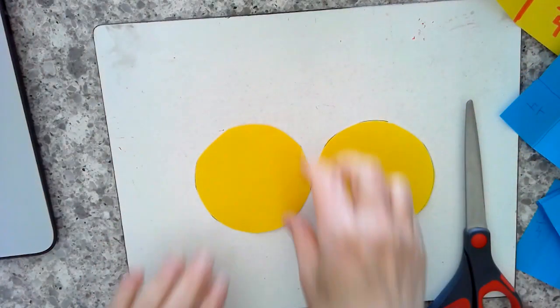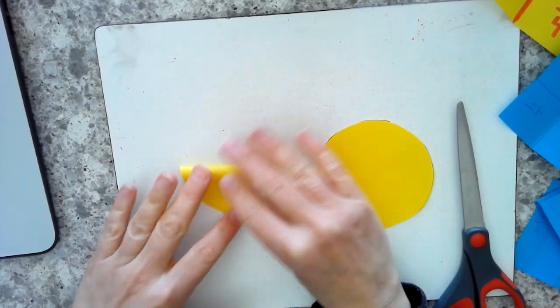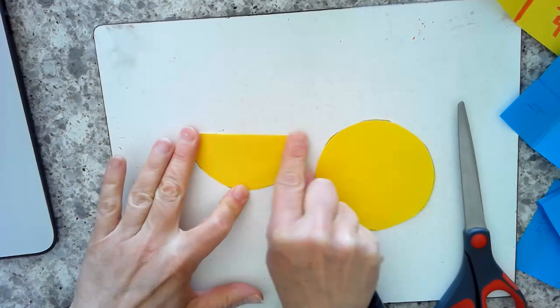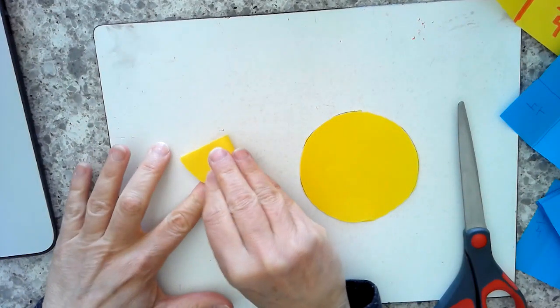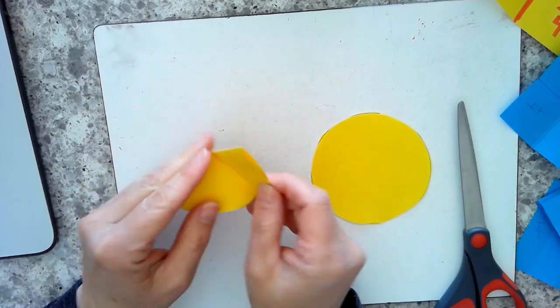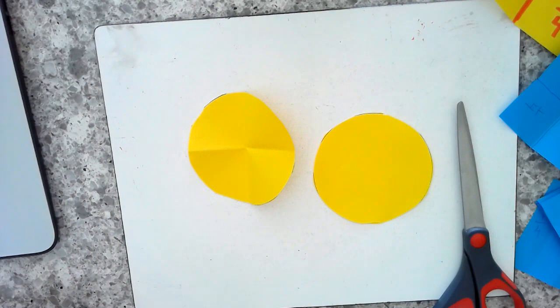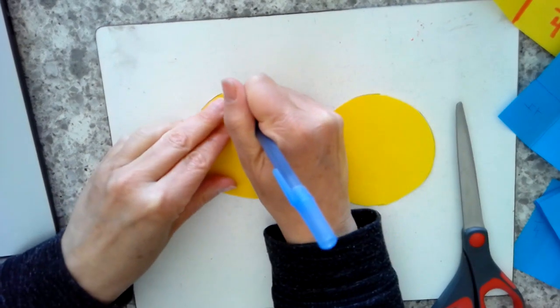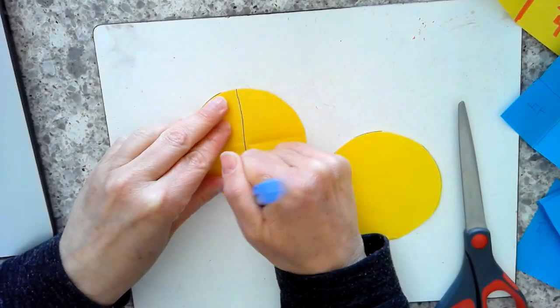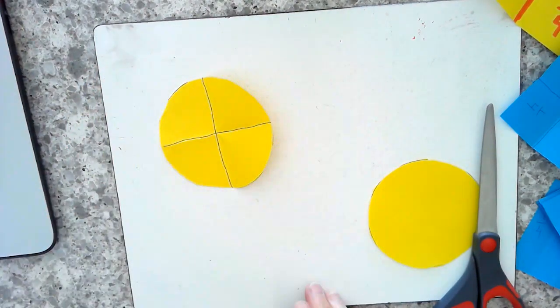So one way to divide up a circle is to fold it in half down and fold it across. And then you end up with a shape that's divided up like this. And I'll draw on the dividing lines. And you end up with that.